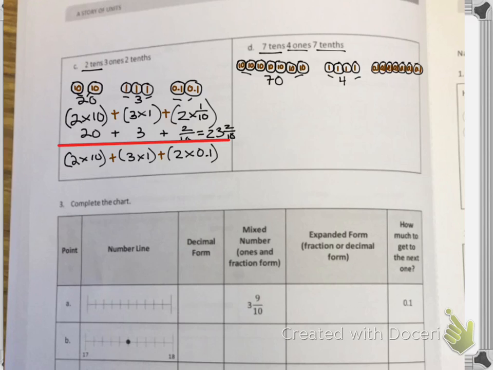And, well, actually, you know what? Nah, it's fine. So this is going to be 7/10. Okay. Now we need to break this apart in an expanded form using multiplication. So I am going to expand this.